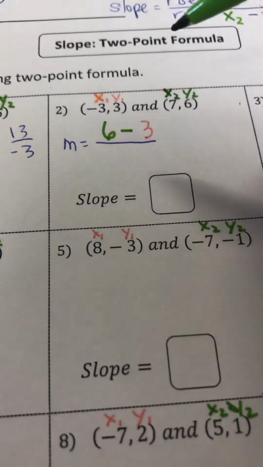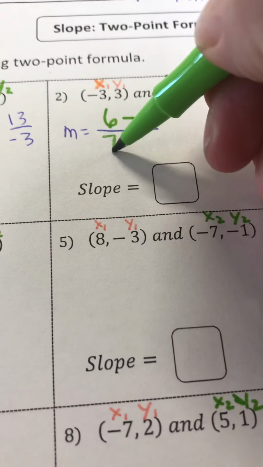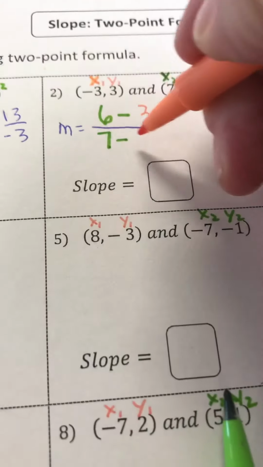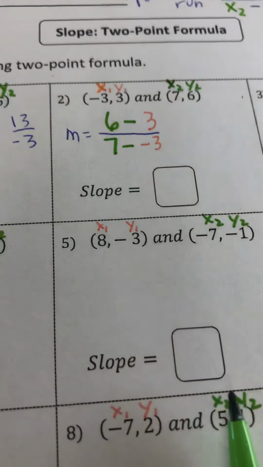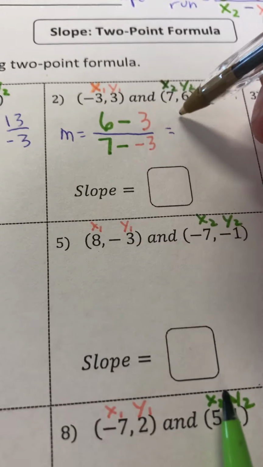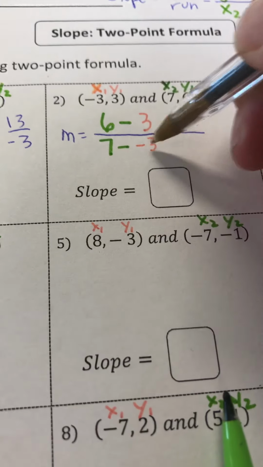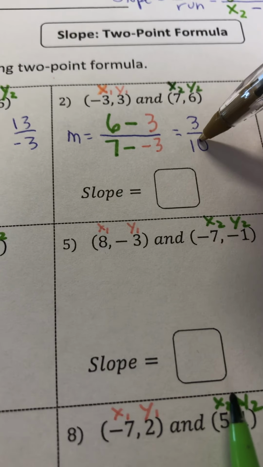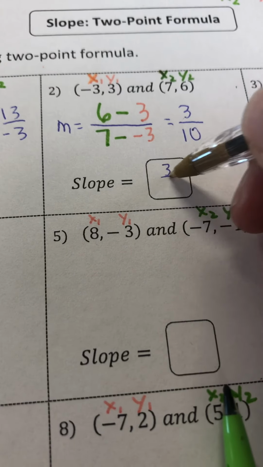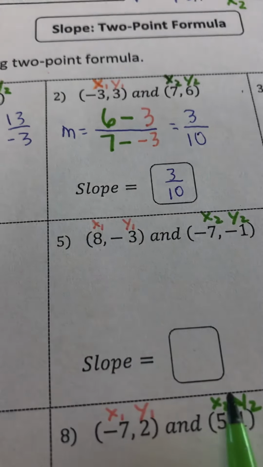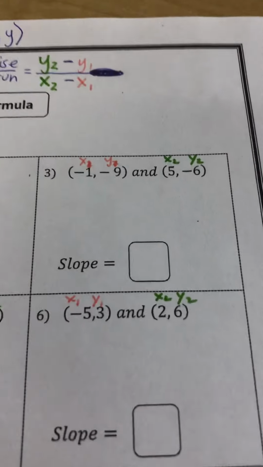Okay. And then x2 is 7 minus my x1, which is negative 3. So we have 6 minus 3 is 3, and 7 minus negative 3 is 10, and that will not reduce, so it's 3/10. Looking at our next problem.